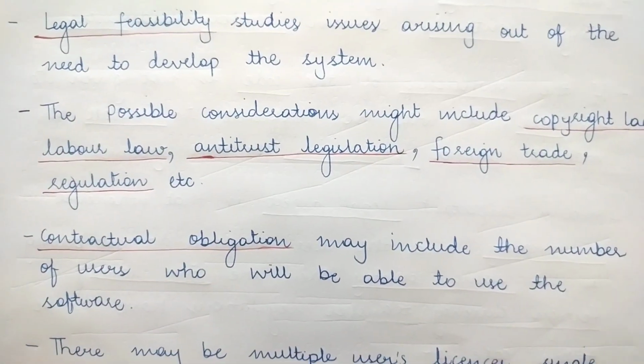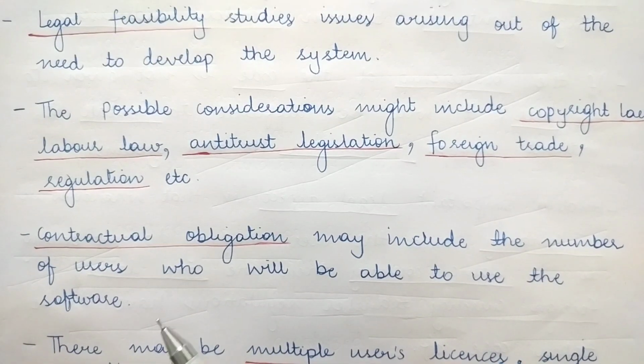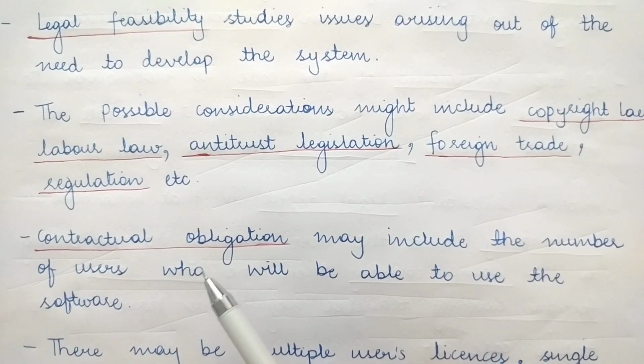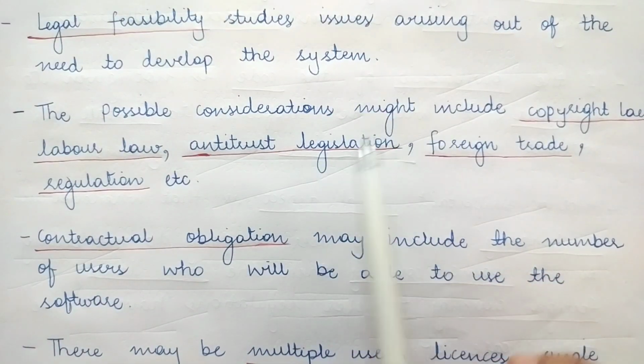Contractual obligations may include the number of users who will be able to use the software. So there is also contractual obligation involved in studying legal feasibility. This contractual obligation basically sets out the number of users who will be able to use the software.